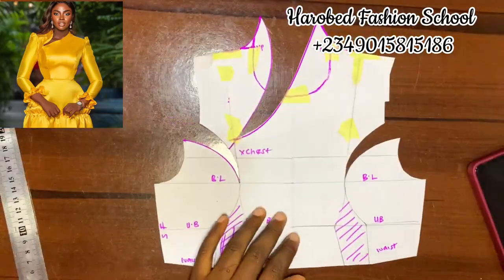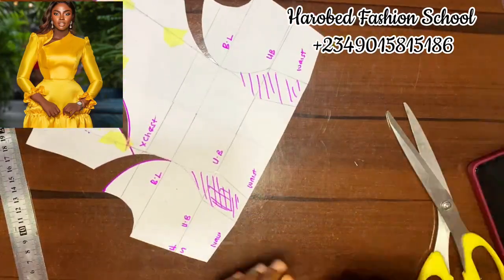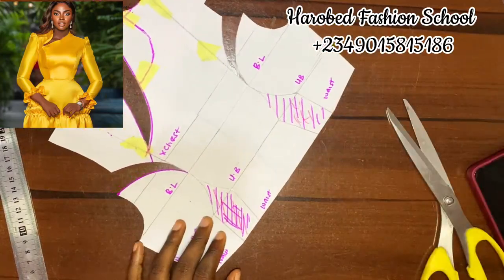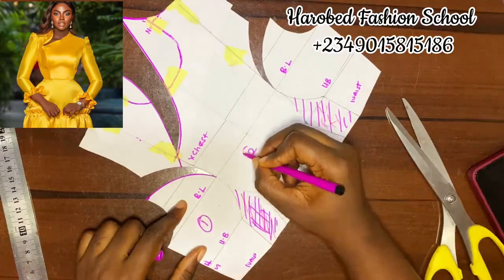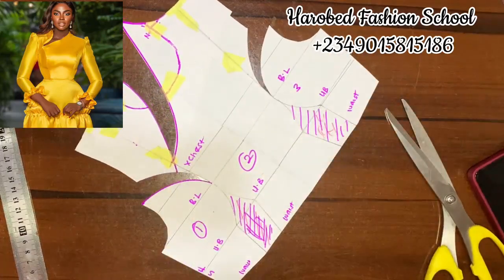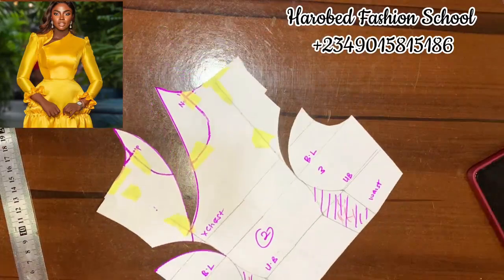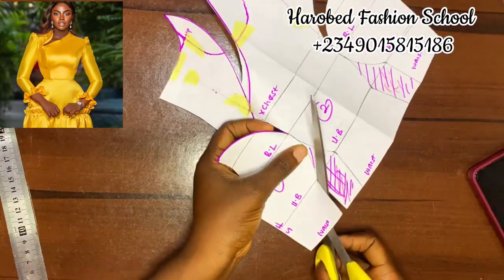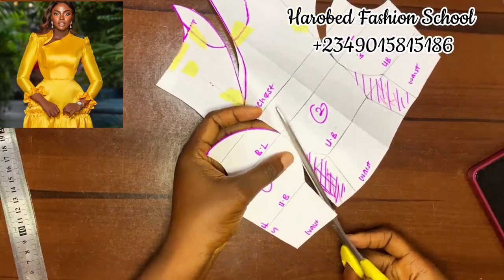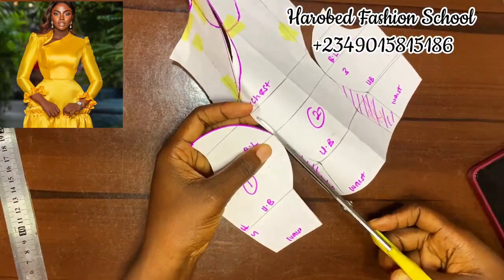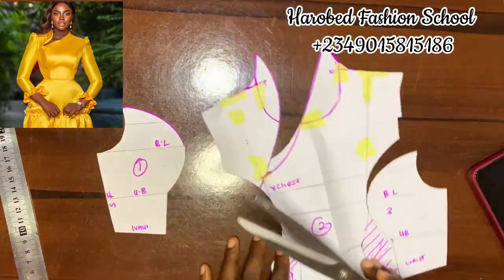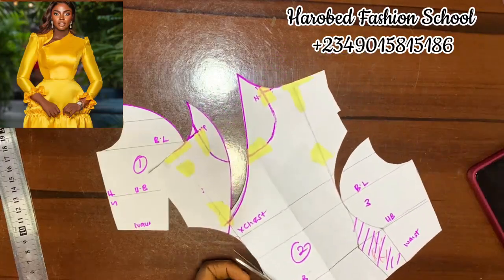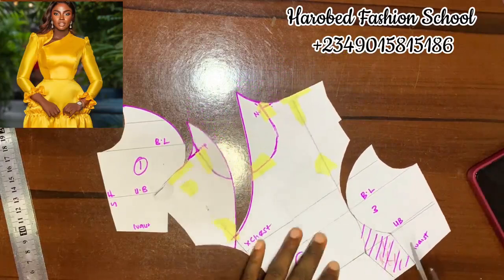Okay, so once you have cut it out, you can see that your pattern is out now, and you are ready to cut out the other part that is yet to be cut out. So the first thing is just to label it, so that once I cut it off, I will not get confused. Label every part of your pattern. You must label it so that you don't get confused and start joining the wrong part to another part that is not supposed to be.